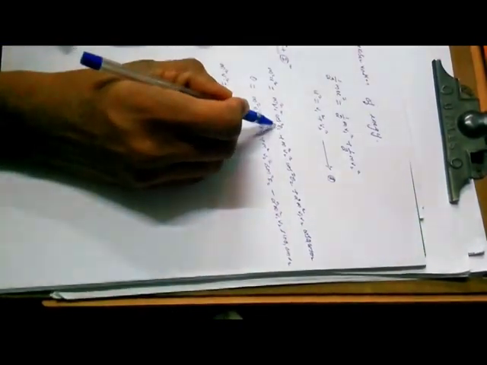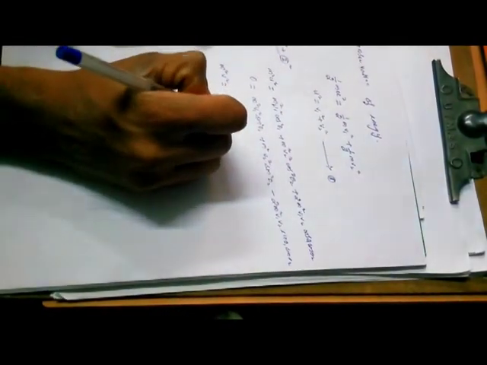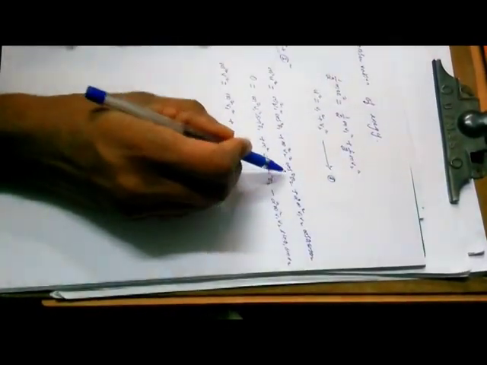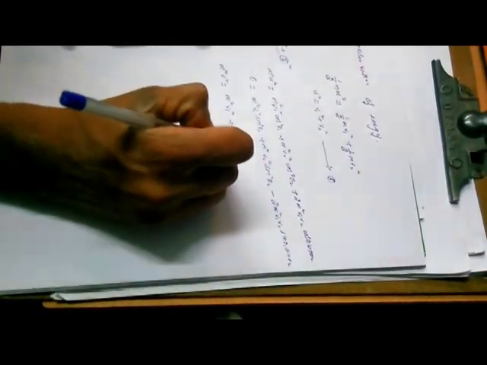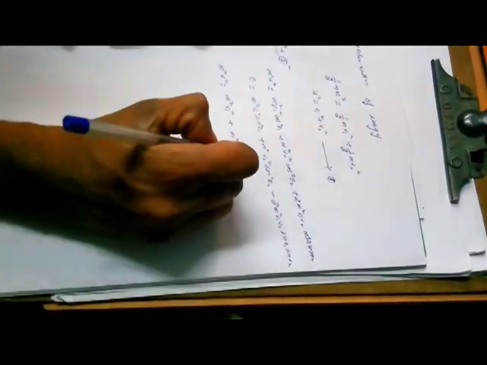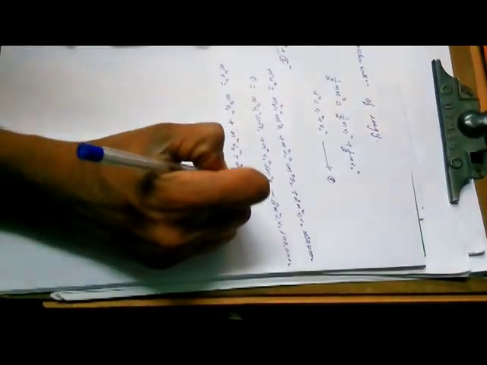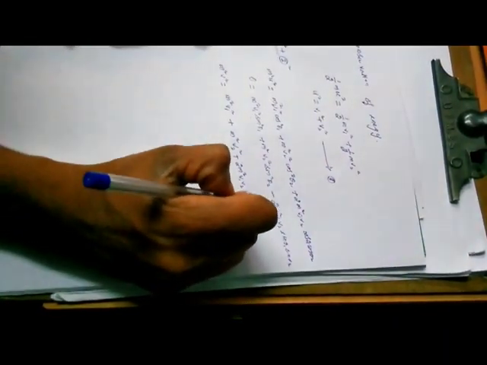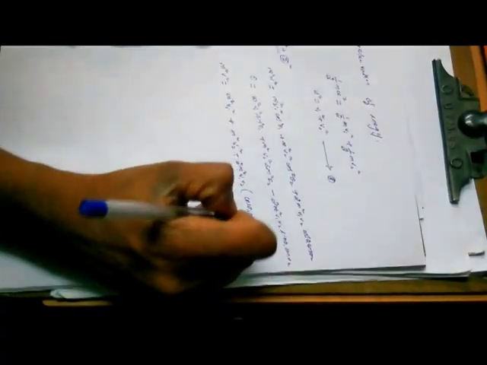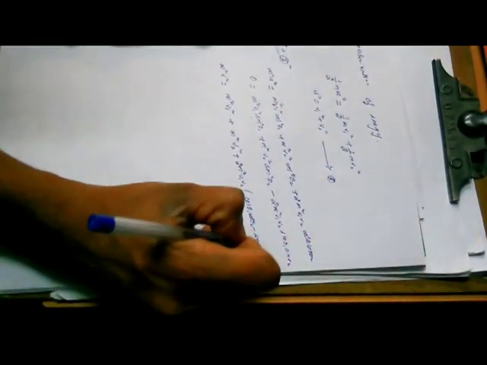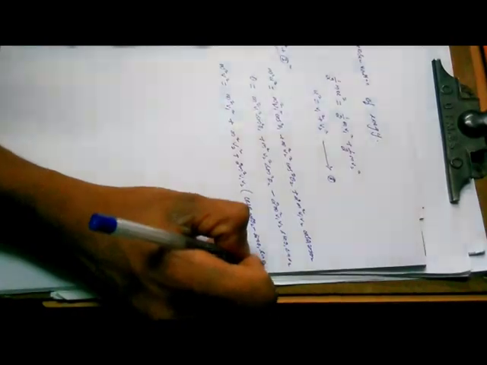If you sum them, the left hand side gives m square u square. On the right hand side, cos square theta 1 plus sin square theta 1 is 1, so m square v1 square. Similarly, cos square theta 2 plus sin square theta 2 is 1, giving m square v2 square. Taking the common term out, 2 m square v1 v2 times cos theta 1 cos theta 2 minus sin theta 1 sin theta 2.